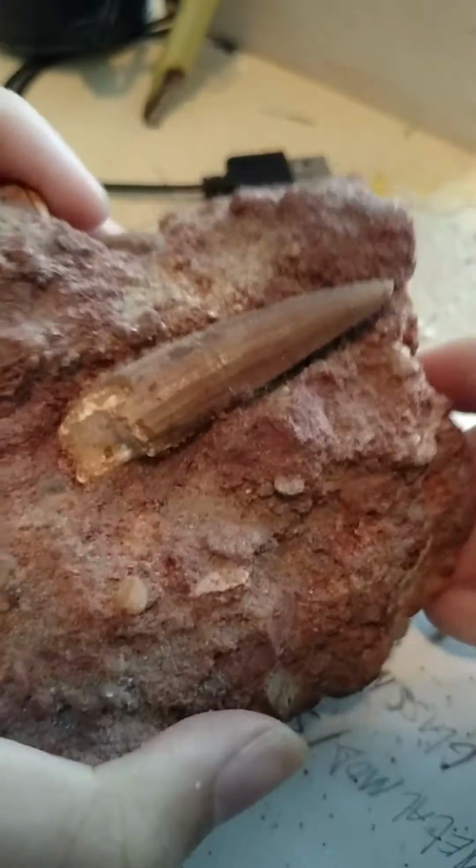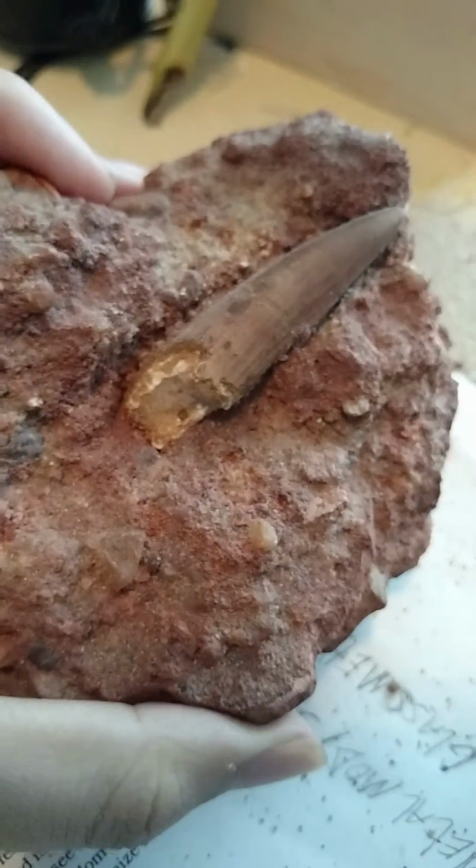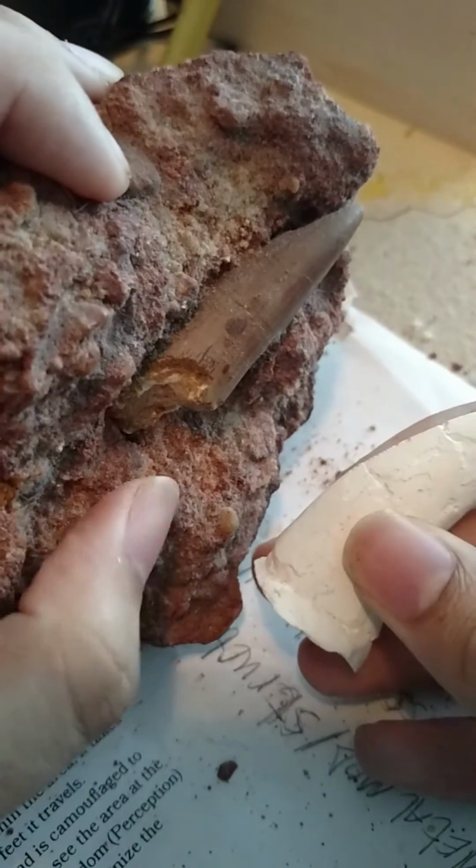But anyway, sorry, rambling off subject. So, oh god, what was I talking about? Oh yeah, the teeth.